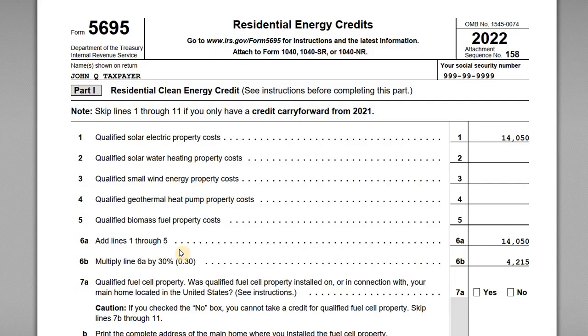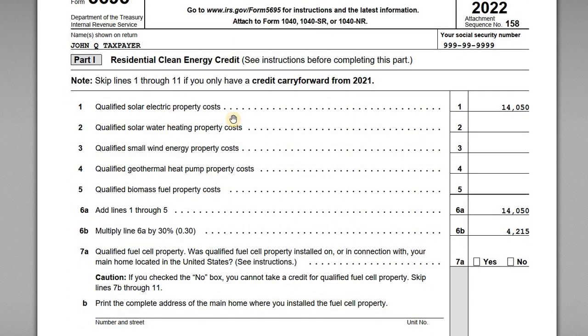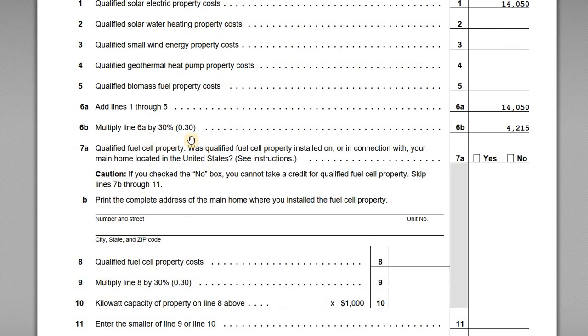All right, so let's jump over to the return. So I'm going to look at the 5695 first. So this is the residential energy credit form again. And so the qualified solar property costs are entered on line 1. Right, so on line 1, enter the full costs that are all eligible, so that's the $14,050. And on line 6b here, we have 30% is the amount of the credit. So 30% times $14,050 is $4,215. So that's the amount of credit that John's going to be able to claim here.